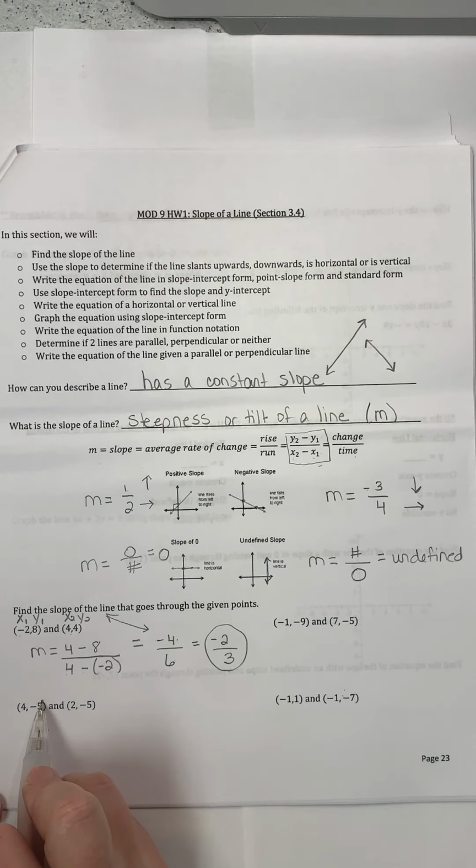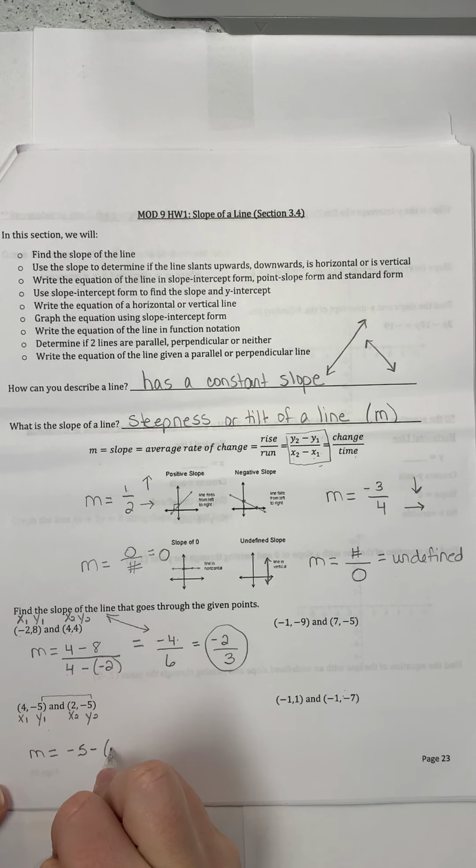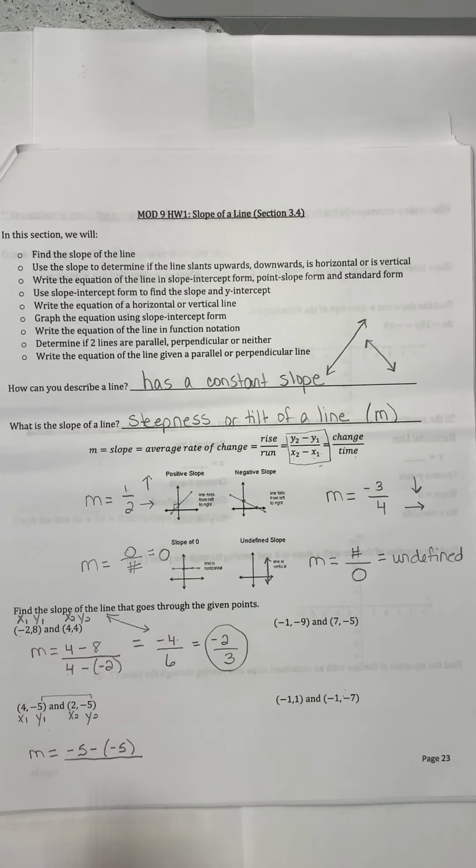Okay, so if this is x1 and this is y1, and this is x2 and this is y2, that's how we label them. Then here we go for m. We have y2, which is negative 5, minus y1, which is negative 5. Notice I put that in parentheses. I always put my negative numbers in parentheses so I don't lose the sign.